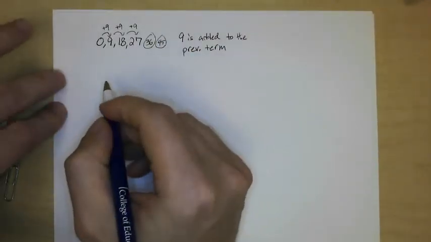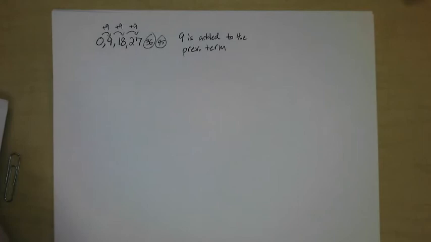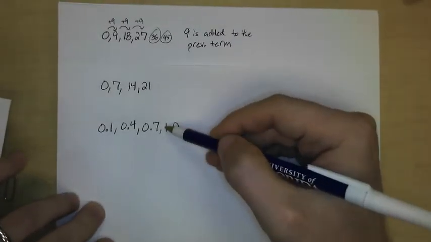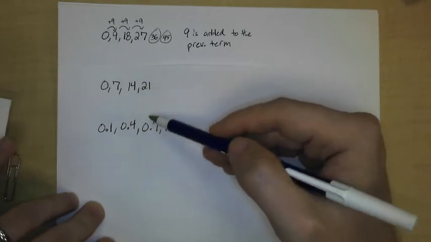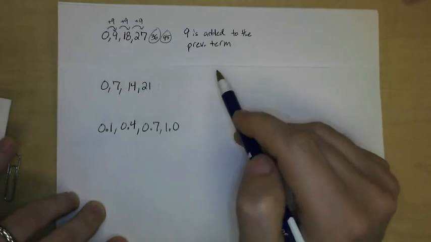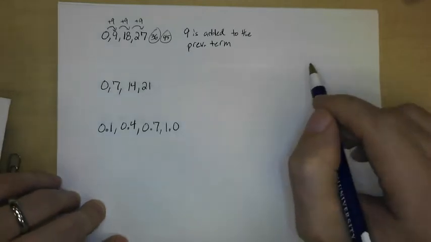So let me put up here 2 problems for you to try out for that. Okay, so here we have two problems. Go ahead and pause the video and then work these two out. I want you to find the next two terms and also come up with a sentence for what's happening here. So pause the video, do this, and then press play when you're ready.